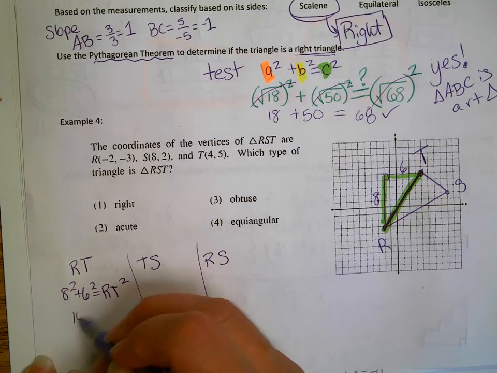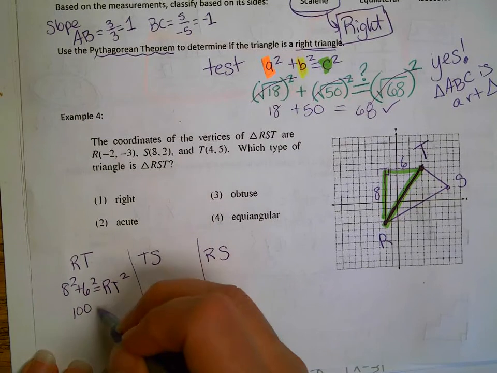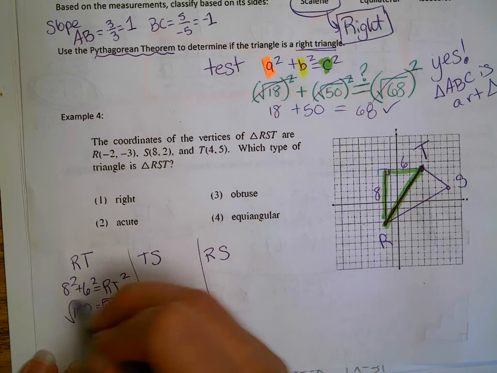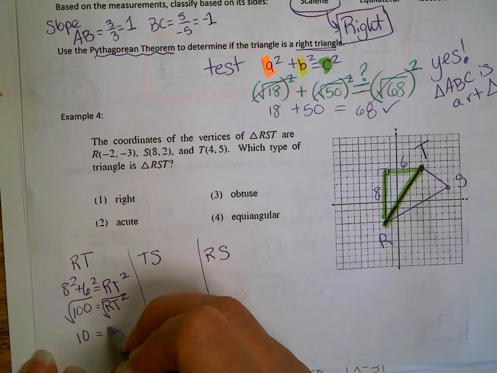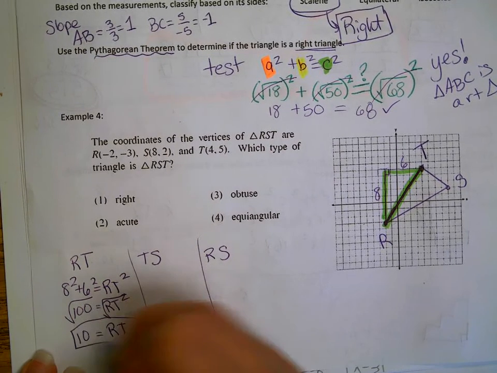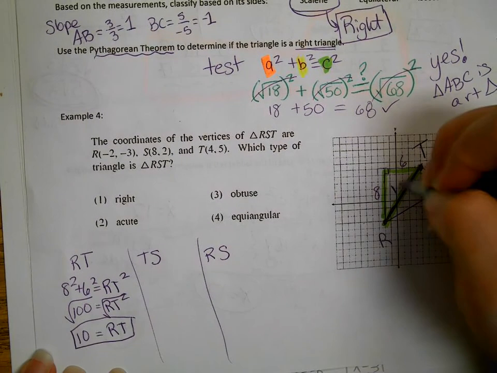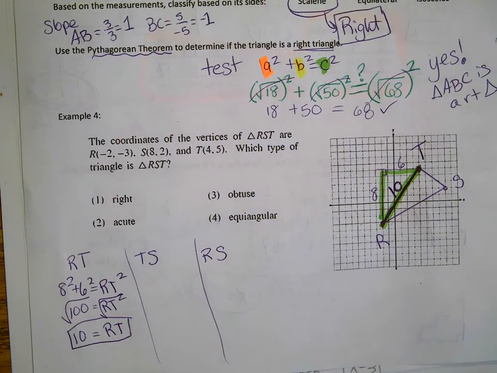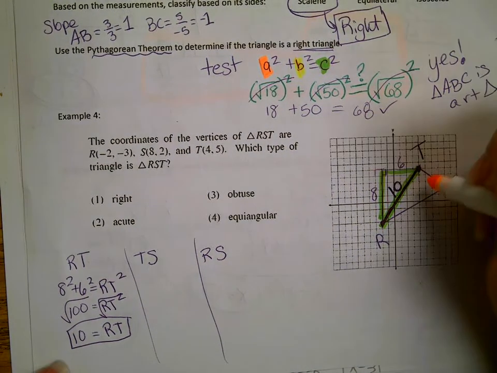Well, I know 8 squared and 6 squared add to 100. We did this on the front page, equals RT squared. And to get the length of RT, we take the square root of each side. So RT is 10. So we know that this side here, R to T, is 10. Now looking at the next side, we have TS.